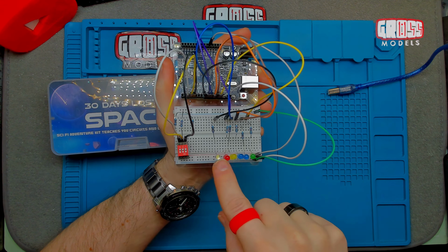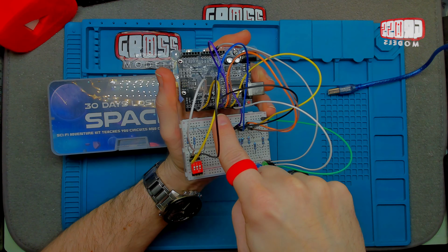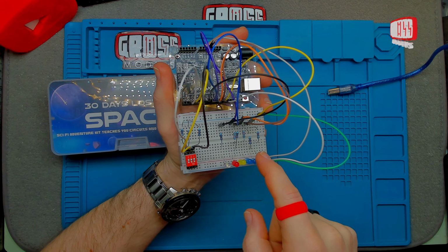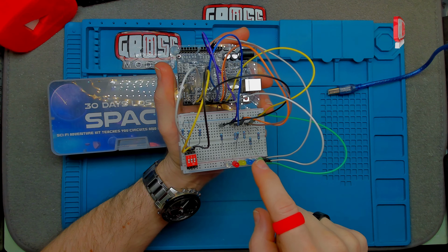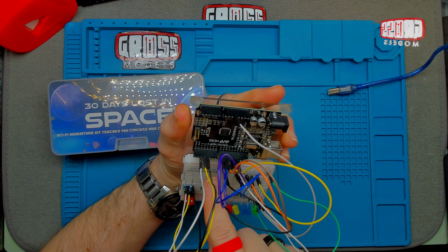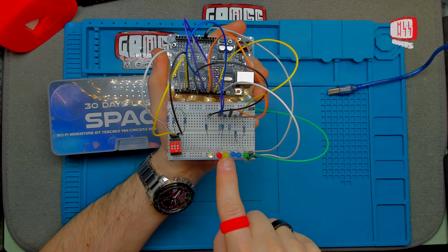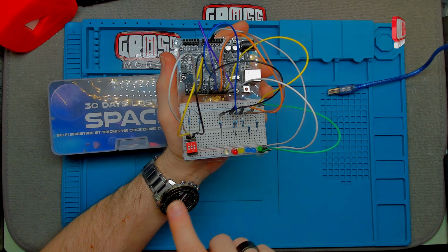But I've put them all wired up. I've connected them up to 8, 9, 10, 11, 12, and 13. So I can write the coding for that and labeling them.